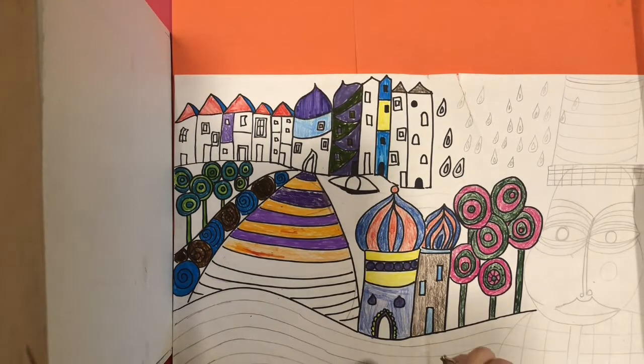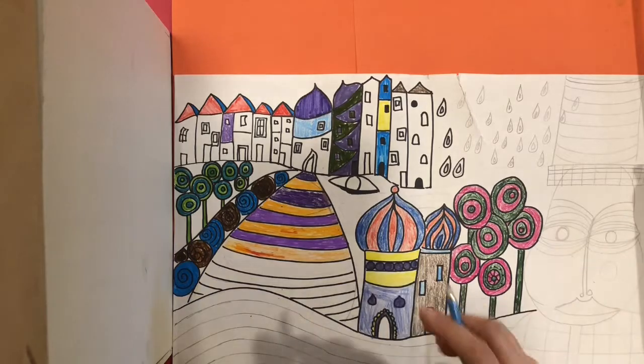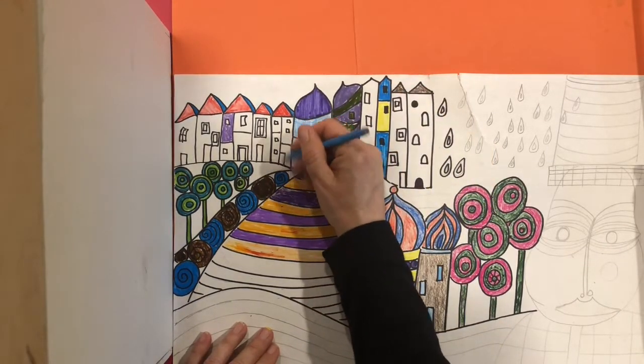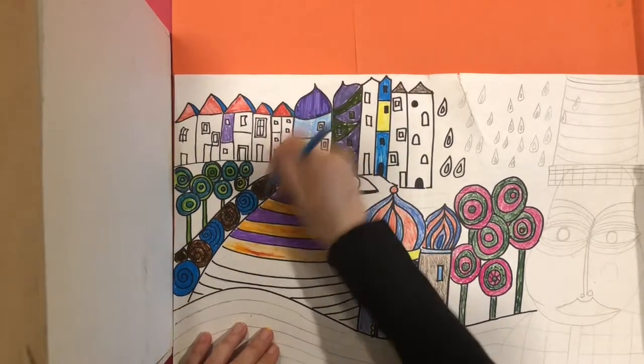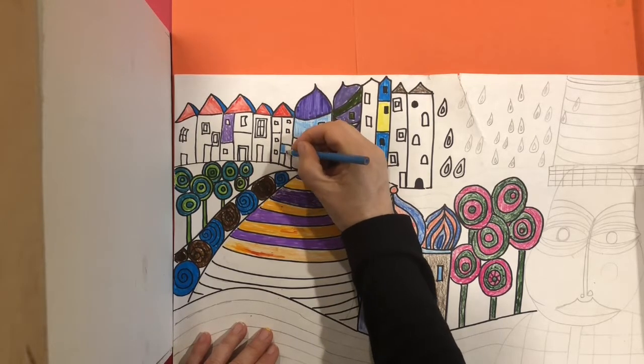Actually, same thing if you're using colored pencil. It's a similar idea. You want to not go round and round or back and forth really fast. You're going back and forth, but slower, right? So that you can color it neatly.